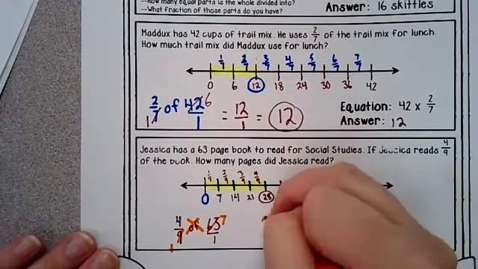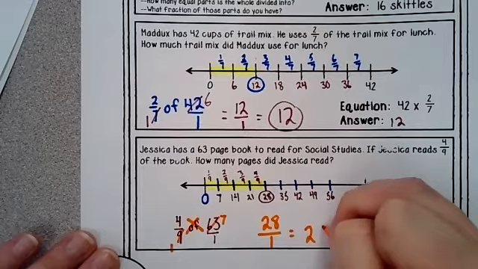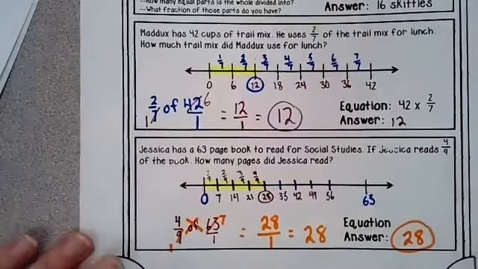4 times 7 is 28. 1 times 1 is 1, which gives you 28. The answer is 28. All right, let's look at the next one.